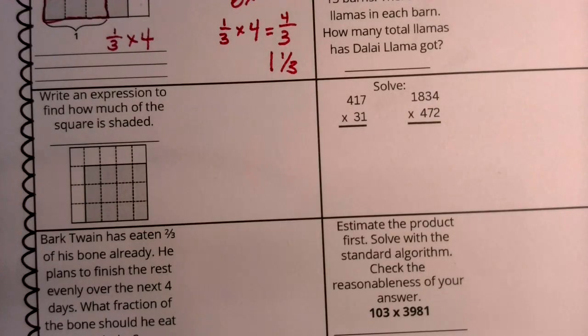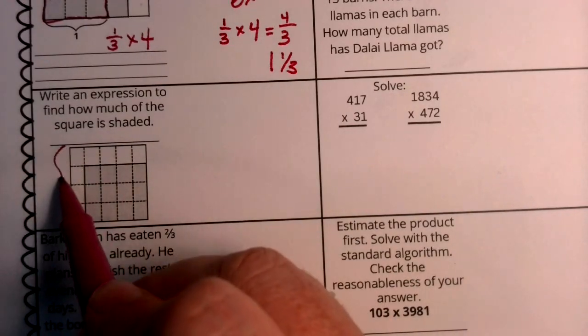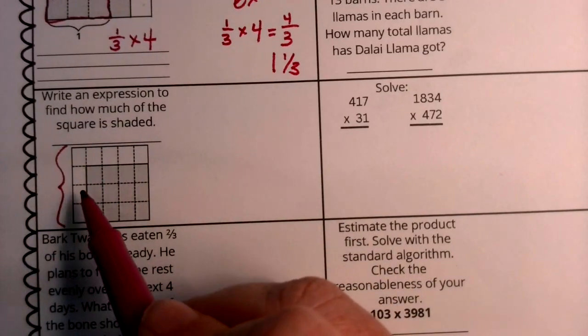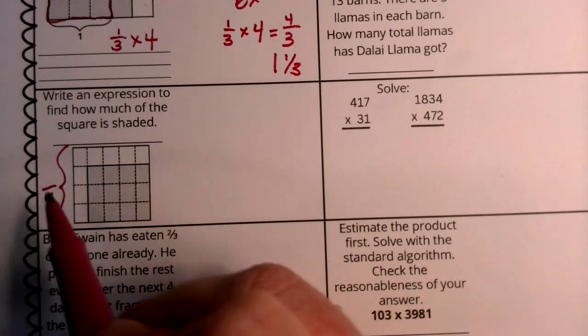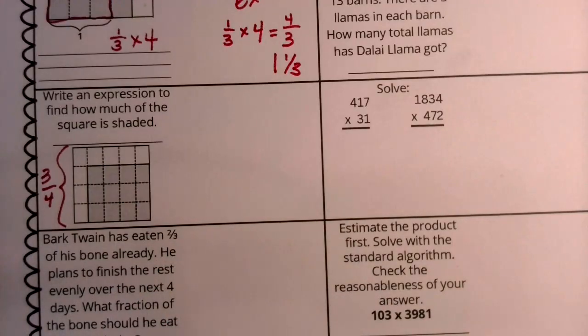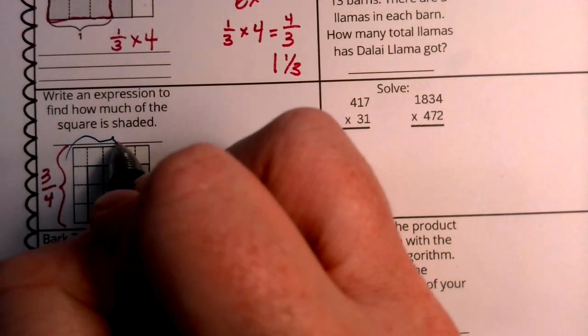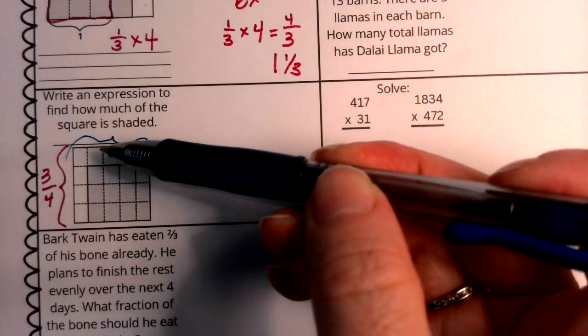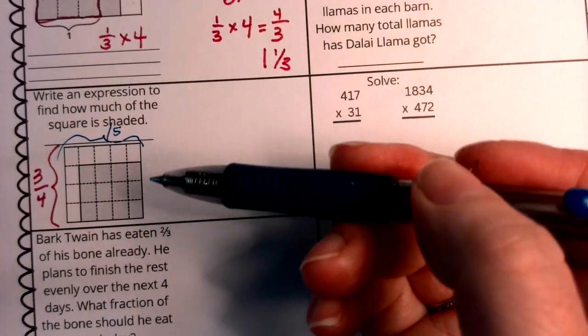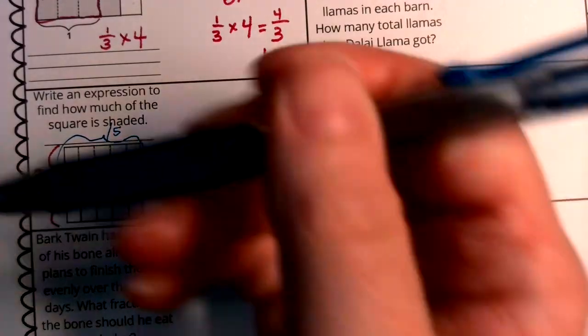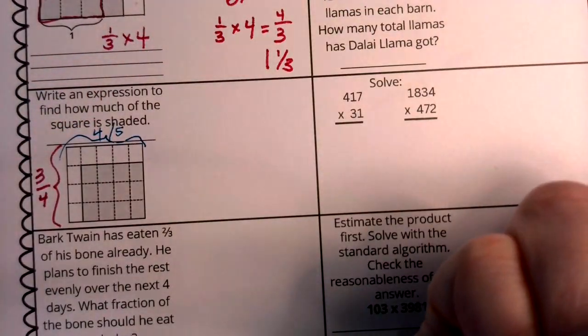We are going to write an expression to find how much of the square is shaded. Well, when I take a look here at my rows, I have 1, 2, 3, 4. I have 4 rows. And how many of those rows have some shading? That would be 3 of those rows have some shading. Now let's take a look at our columns. I have 1, 2, 3, 4, 5. I have 5 columns. And how many of those columns have some shading? 1, 2, 3, 4. 4 of those have some shading.